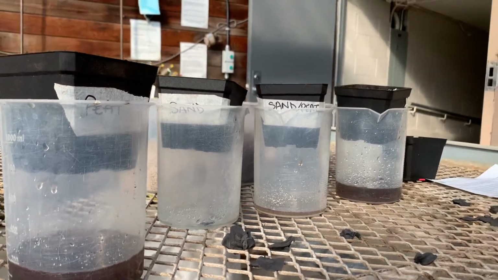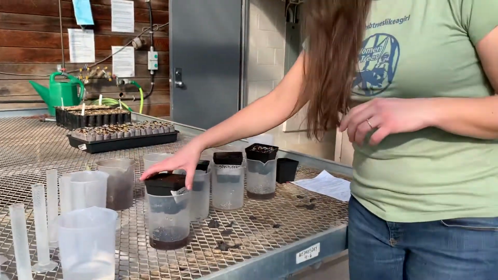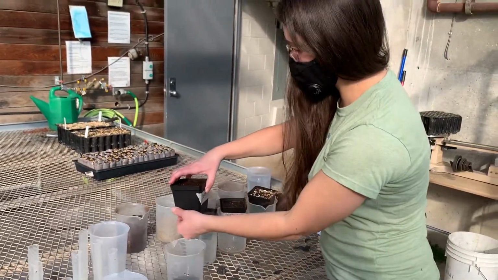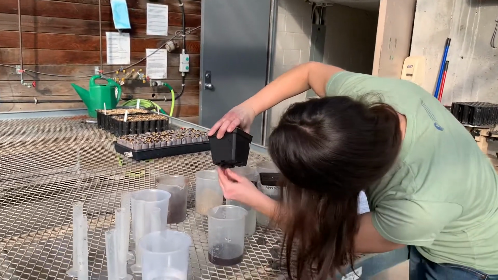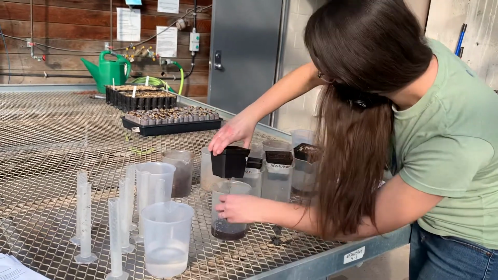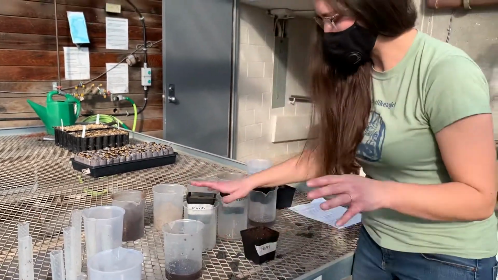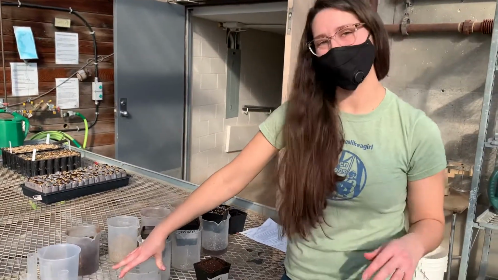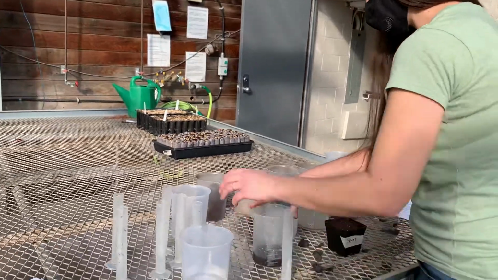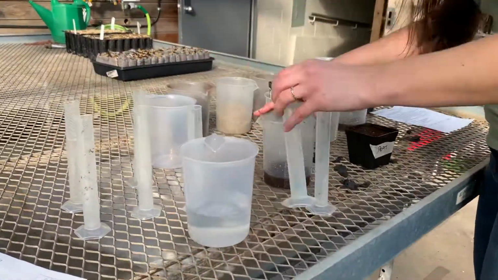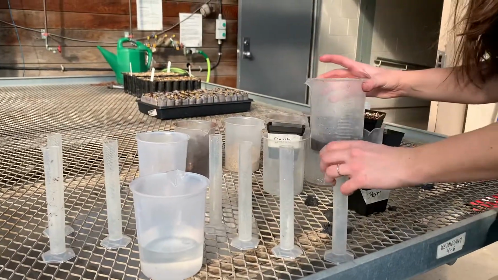Alrighty, so now that we've got our gravitational water, we can take our pots of medium out. Just make sure that you didn't miss any holes like you did here. There's some more. All right. Now to measure what's left in here, we want a really accurate measurement, and we can't get that in these beakers. So we're actually going to pour from there into our graduated cylinders, and that will allow us to measure a little bit more accurately.